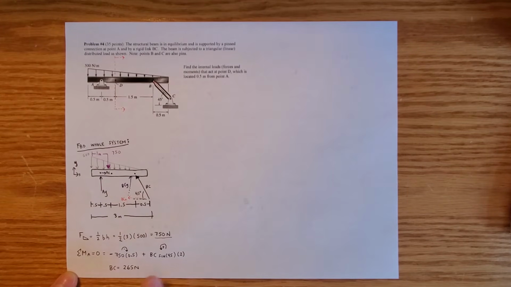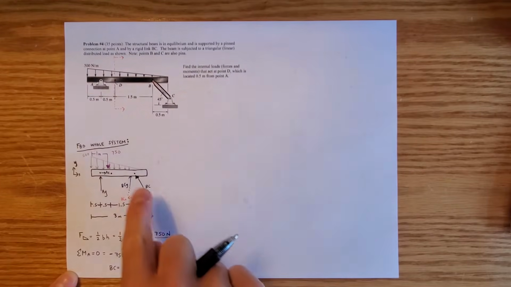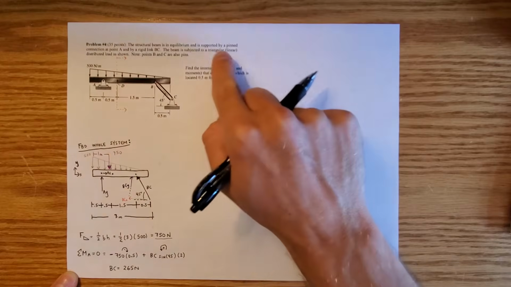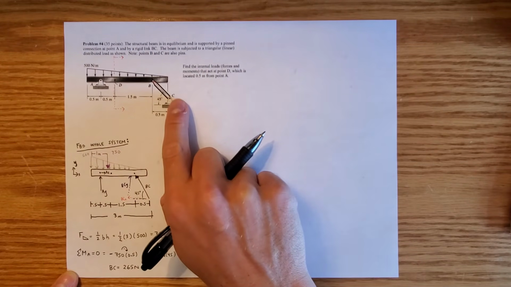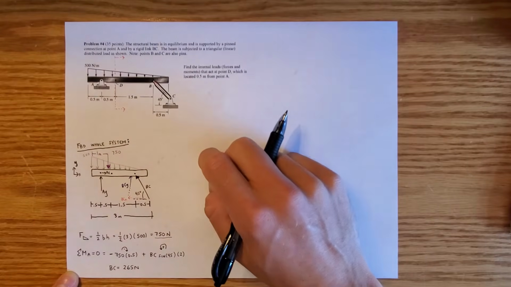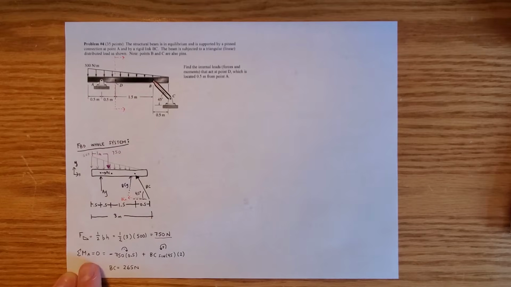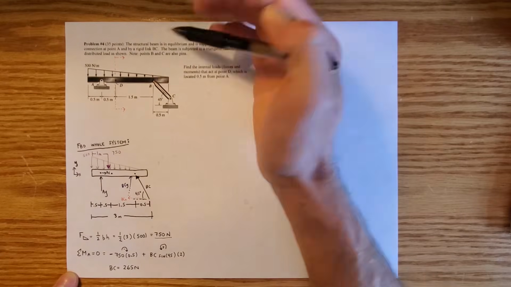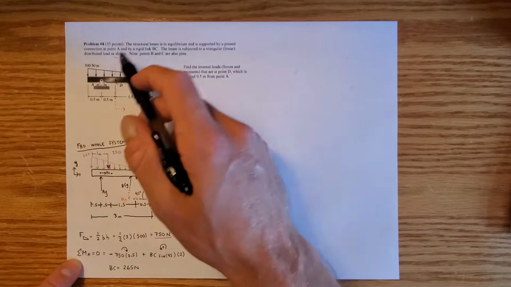Now this wasn't our final answer. We're asked to solve for all the internal loads, but the whole reason we did this was because our cut, when we look to the right, includes a support. We need to know what the support reaction is to be able to solve for the internal loads. So that's why I did the free body diagram of everything, came down here, summed the moments, and got BC relatively quickly. So now we can draw a free body diagram of our cut section and solve for the internal forces.